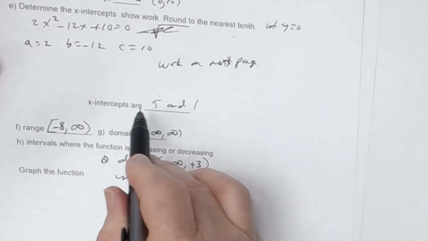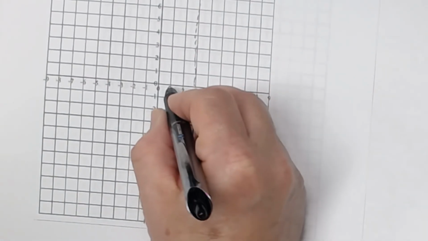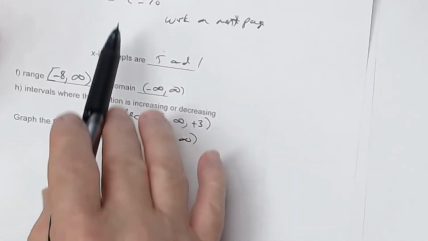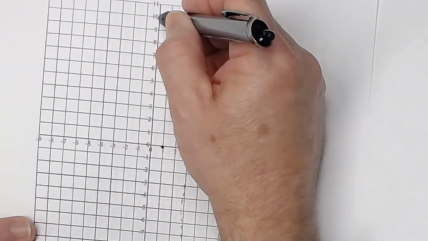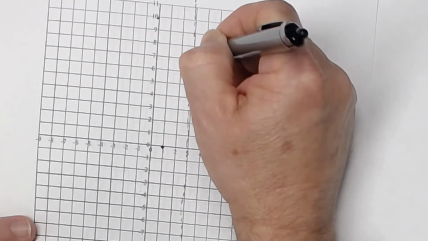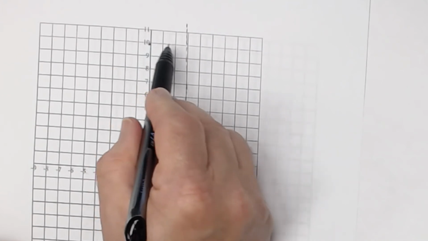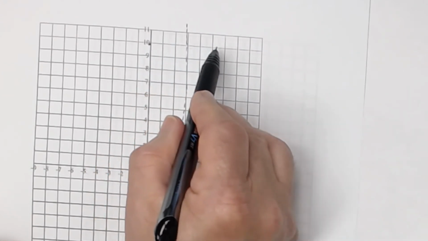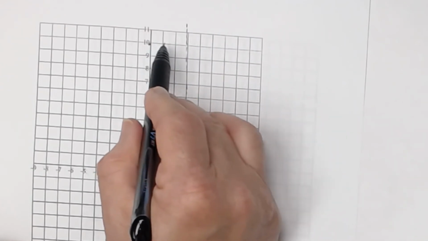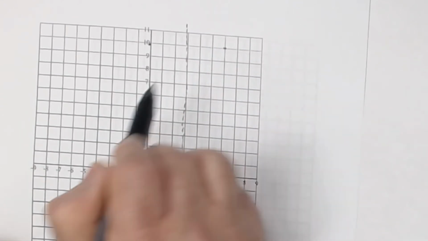Then we found the x-intercepts. The x-intercepts are 5 and 1. So 5 and 1 right here. And we found the y-intercept, which is 10. And so that's right here. And then I want to remind you about something. Once you find the y-intercept, you know another point on the other side. This distance is 3 units to the axis of symmetry. So therefore another point should be 3 units on this side. So look, 1, 2, 3, axis of symmetry, 1, 2, 3. So there's the other point.